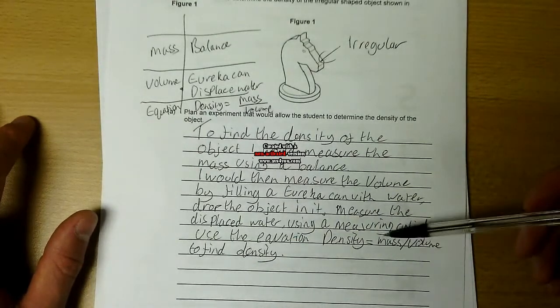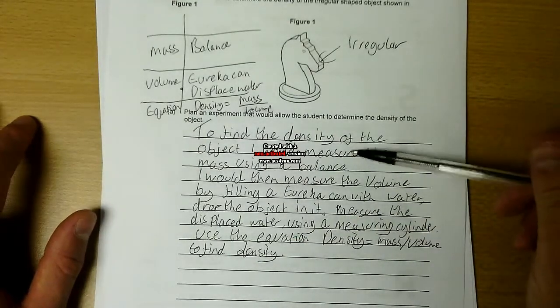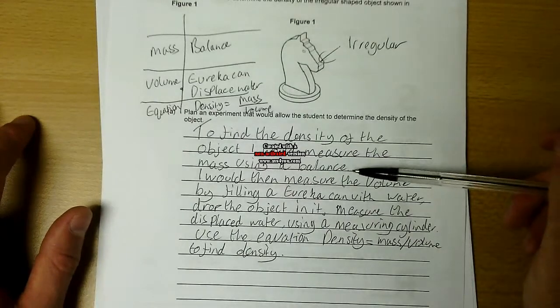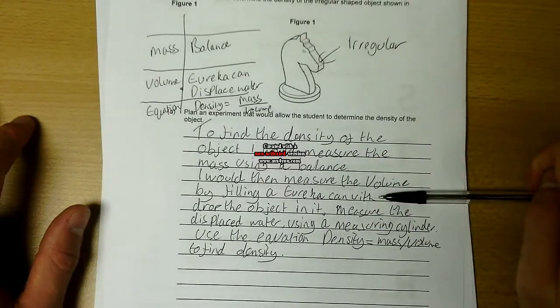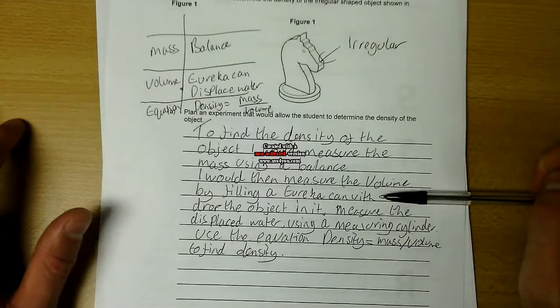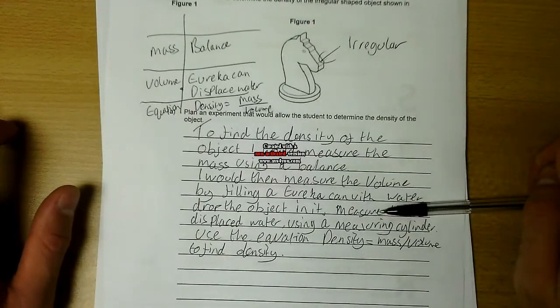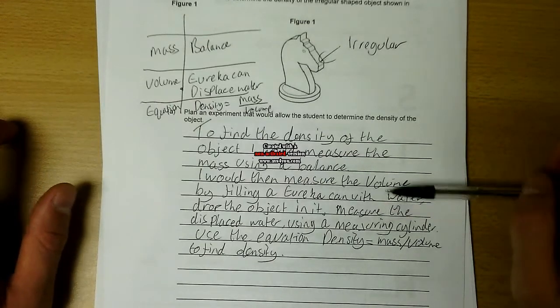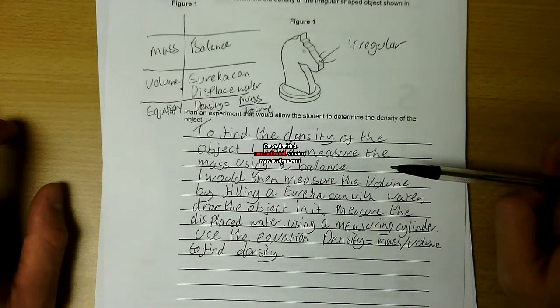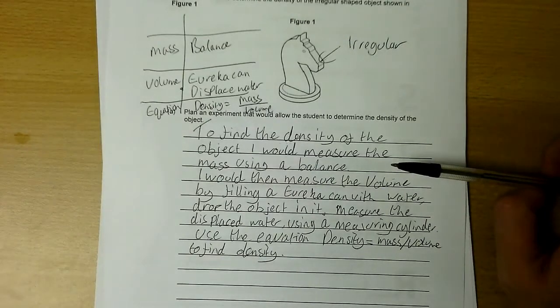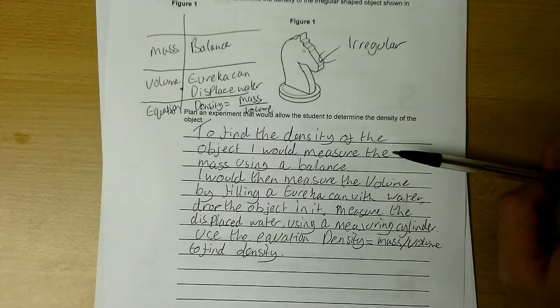So this is a shortened way of writing it. You could probably write a bit more detail than this, but that would get you all the points that you need. We could talk about a bit more detail about the Eureka can. You could talk about how you overfill it to start off with and let some of the water drain out, so you know it's right up at the top. Any of that's going to help make your answer just a bit more solid, making sure you're saying exactly how you're going to make it as accurate as possible.